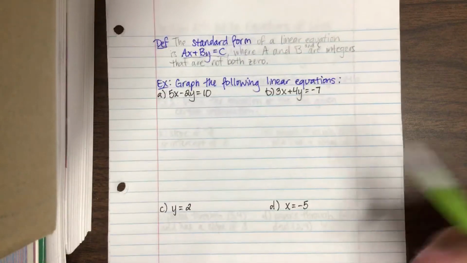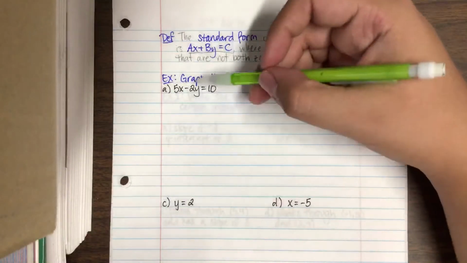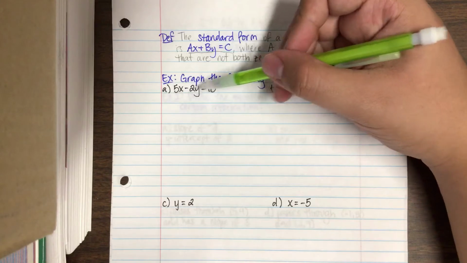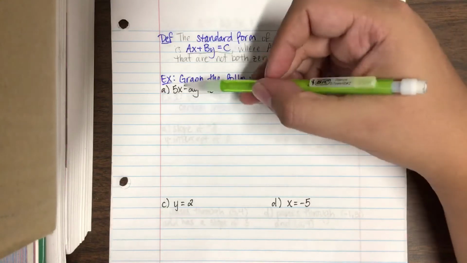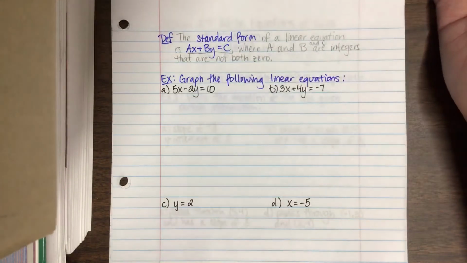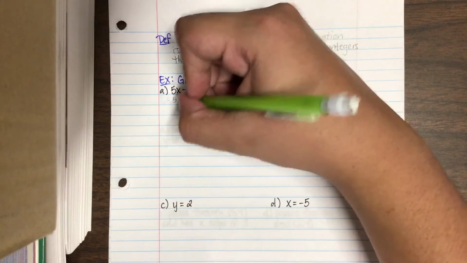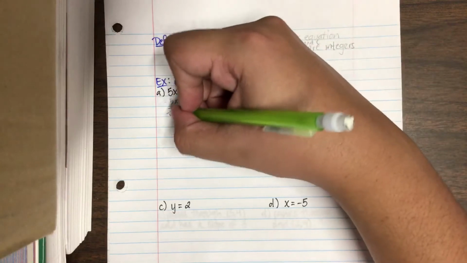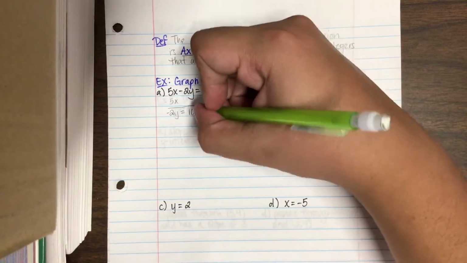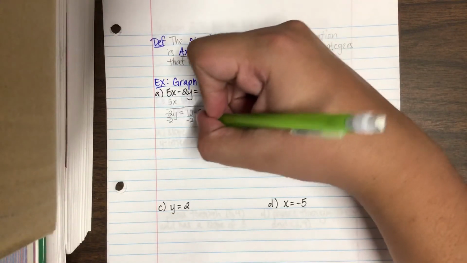Okay, so let's try that with A. I have the standard form of the line, and technically I could get this into slope-intercept form by solving for y. If I subtract over the 5x and divide by -2, I get slope-intercept form. I can show you that just for clarity's sake. We subtract 5x over, and we get -2y is equal to 10 minus 5x. And if we divide both sides by -2, that means divide everything by -2.